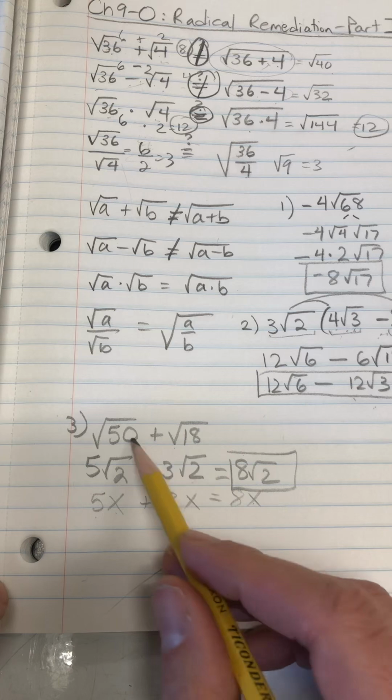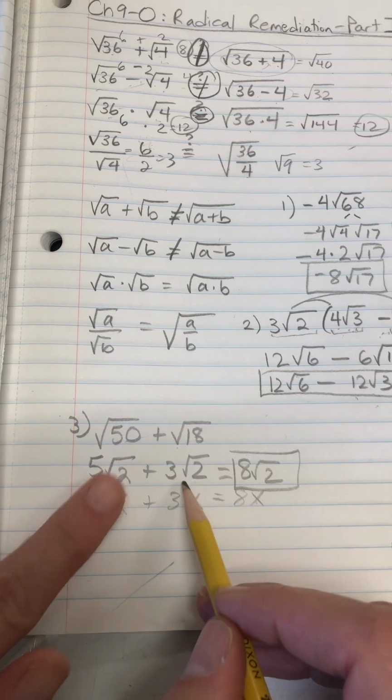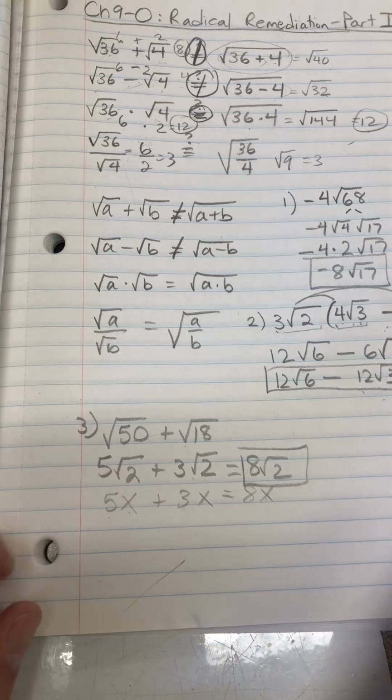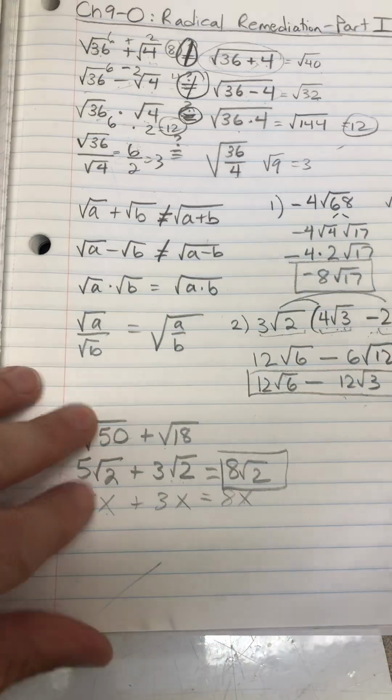So adding radicals is strict. You can't do it if they don't match, but you can if they're like terms. You've got to treat them like terms. All right, I just have a few more for you.